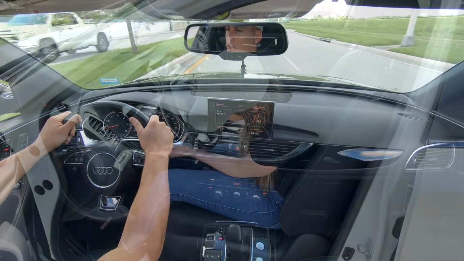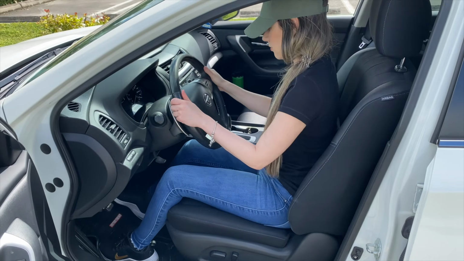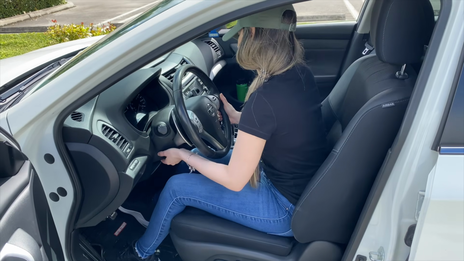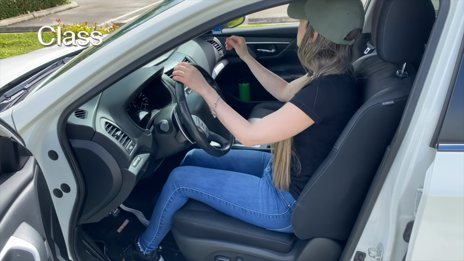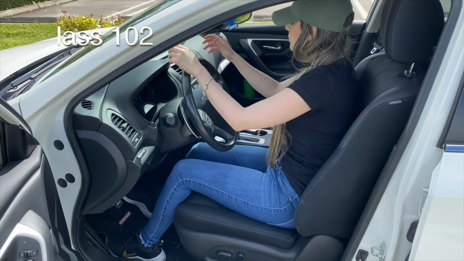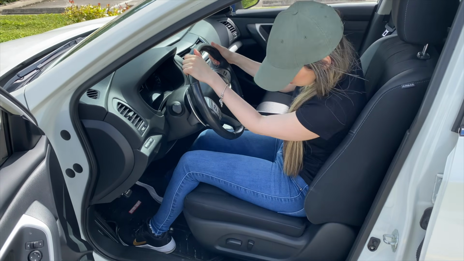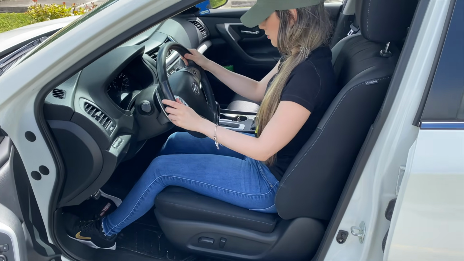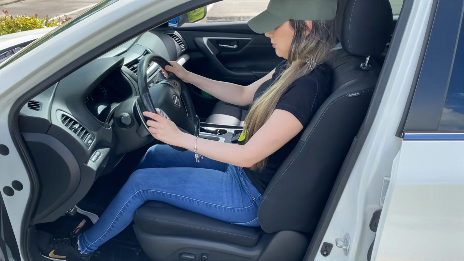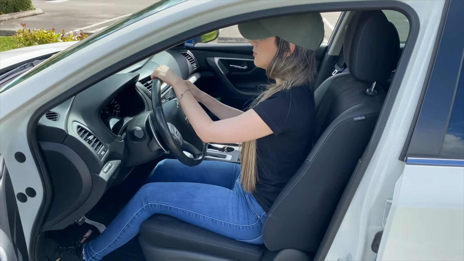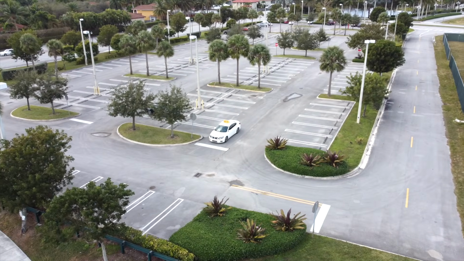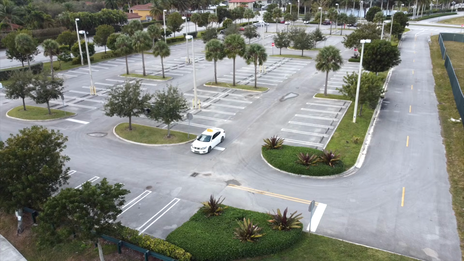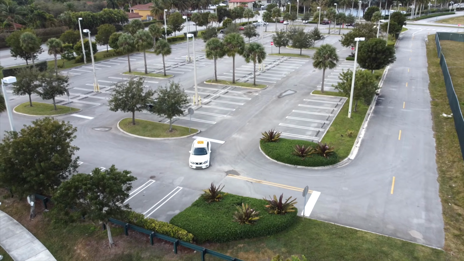On the last video, we began with class 101, in which we went over the basic functions of a vehicle. So this video is class 102 as promised. This video is in continuation of part 1. We will finish discussing the basic functions of car controls, such as the transmission, all the letters and what they mean, and the coordination between the accelerator and the brakes. All of that will be well explained in this video.